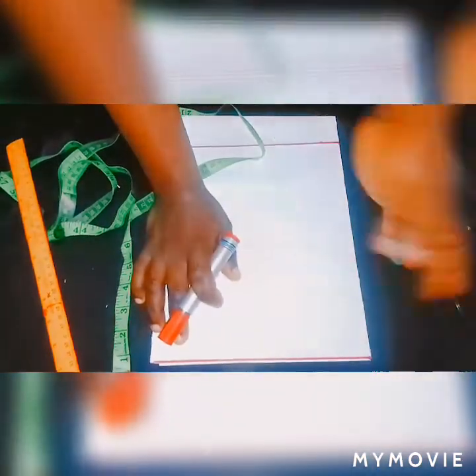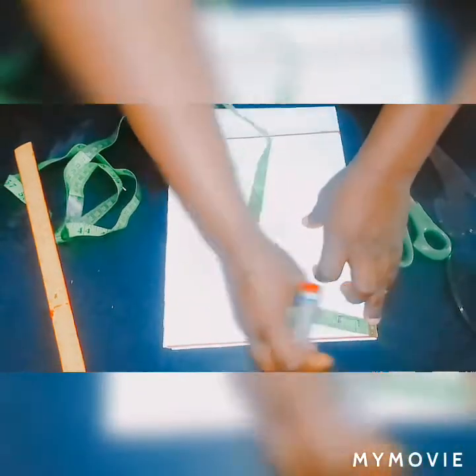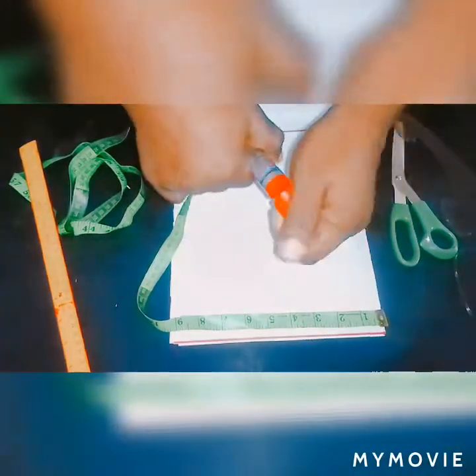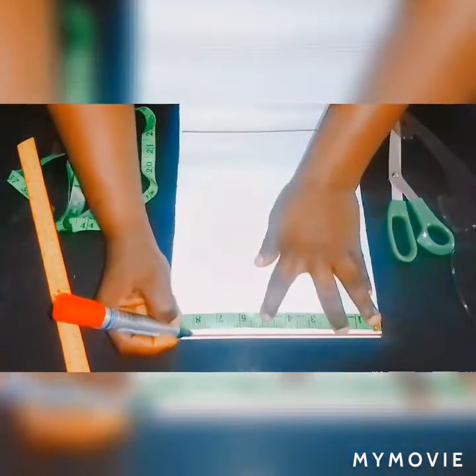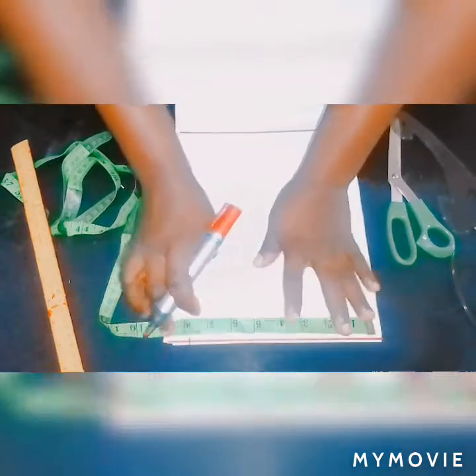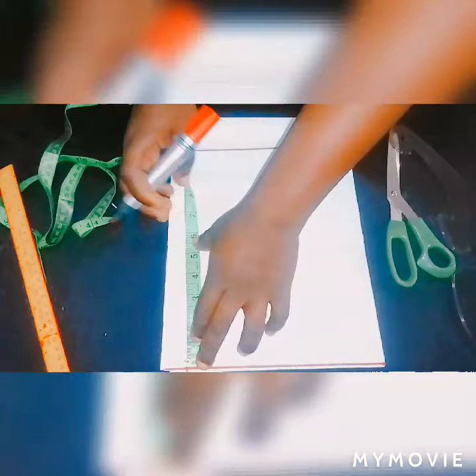Now I will go for my waist. My waist is 32 divided by 4, which is 8. So I'll mark 8 right here. Remember, no seam allowance for this pattern. This is 8. Now I will go for the side of the panties.